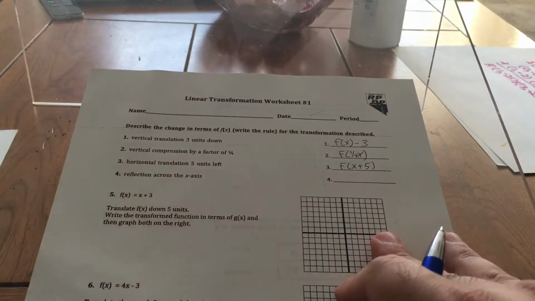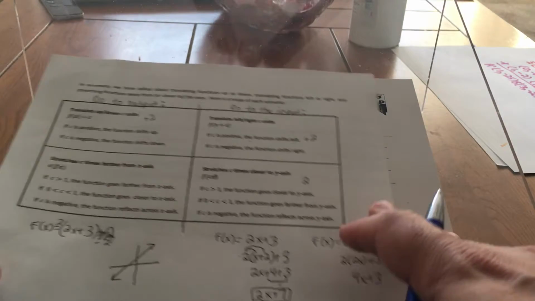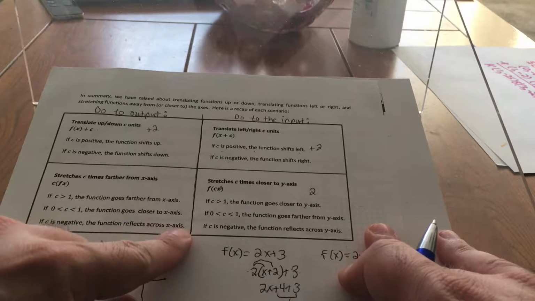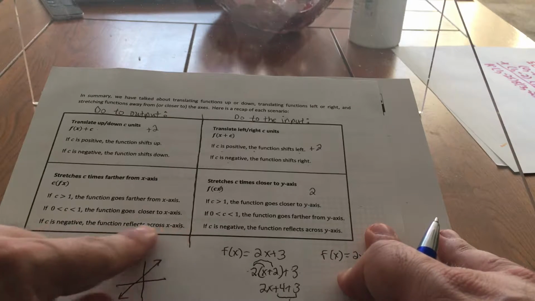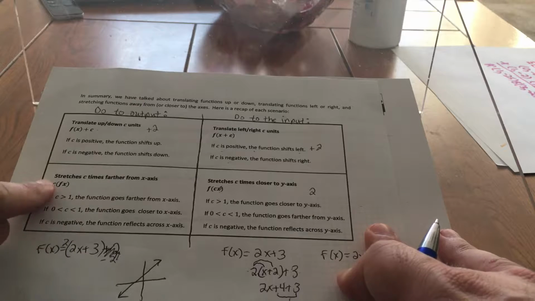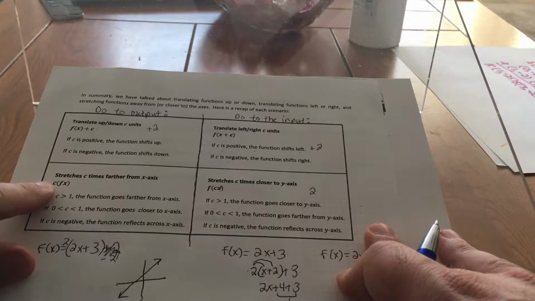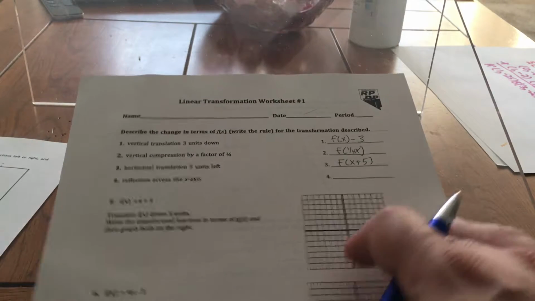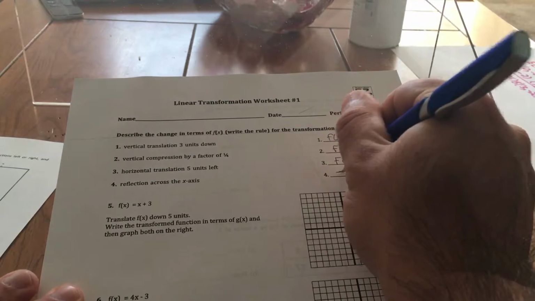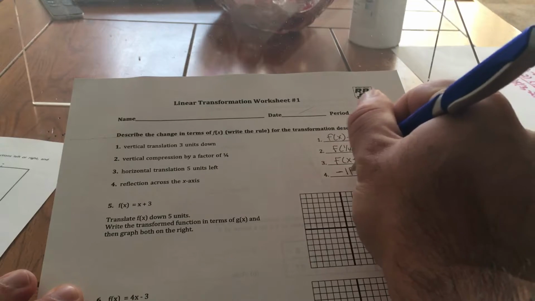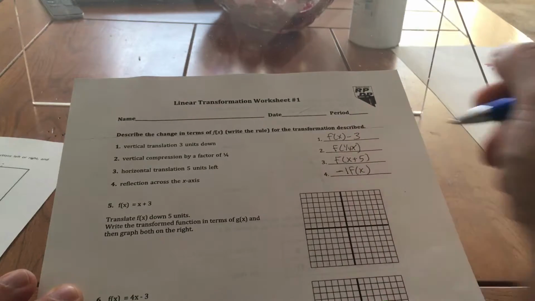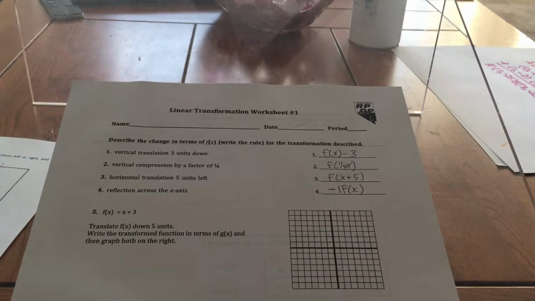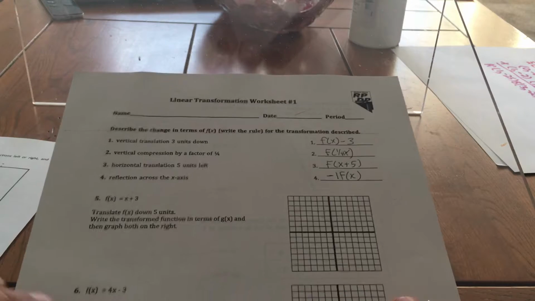And then finally, a reflection across the x-axis. If you look for which one talks about a reflection across the x-axis, it's going to be right here. Basically, multiply your entire function by a number, and that number has to be negative. They don't give us a number there, so we're going to multiply by -1, or call it minus f of x. So that's all there is to writing a rule. Take a minute and see if you understood that. If you need to go back over the video, please do so.